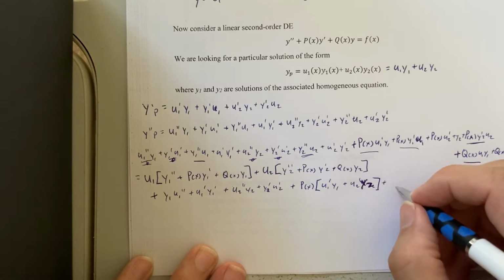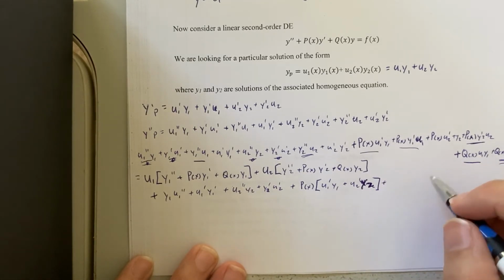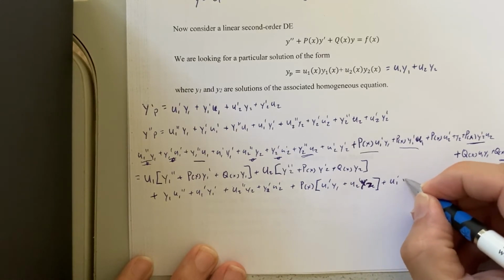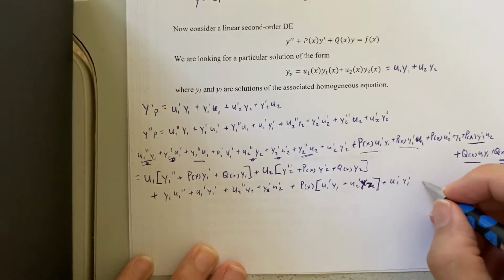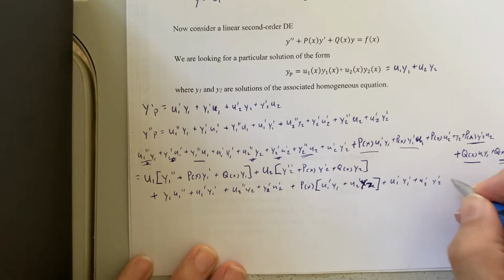And then plus, let's see, the only thing that I have left, I have an additional u sub 1 prime y sub 1 prime, plus u sub 2 prime y sub 2 prime. And all of this equals f of x.